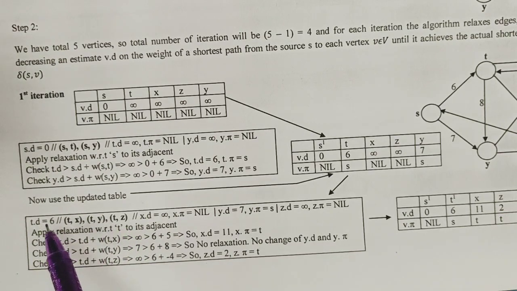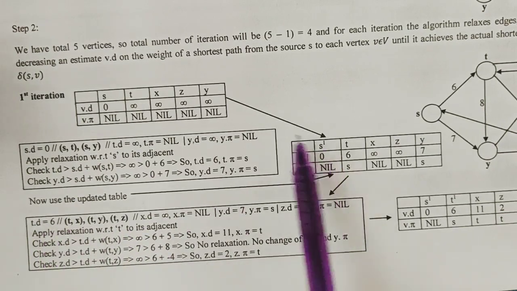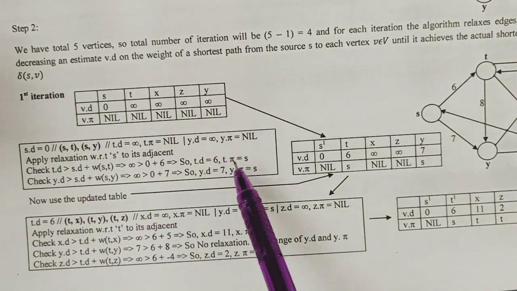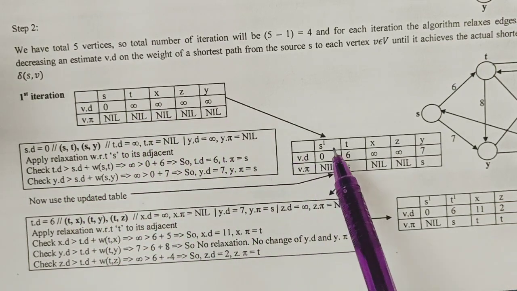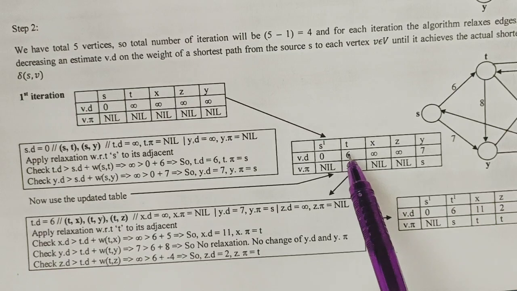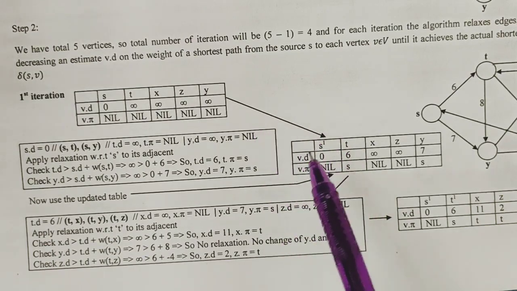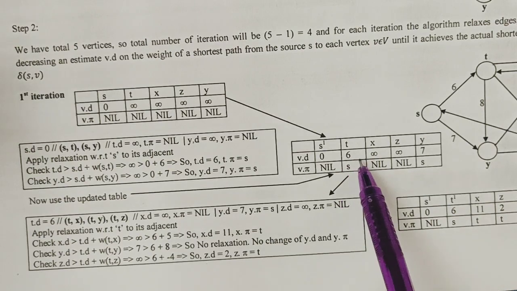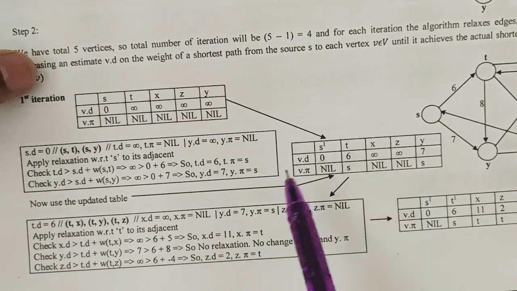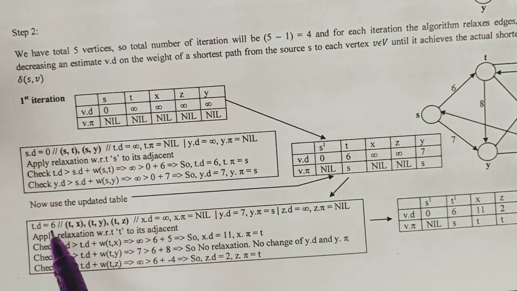What is the last updated value of t dot d? At first it was infinity. After the first part is over with respect to s, t receives the new d value, which is 6. I told in my algorithm section for Bellman Ford that once an update is found, you have to propagate the update. So you have to accept the new d parameter value of t for further processing. So the d parameter value of t is 6.